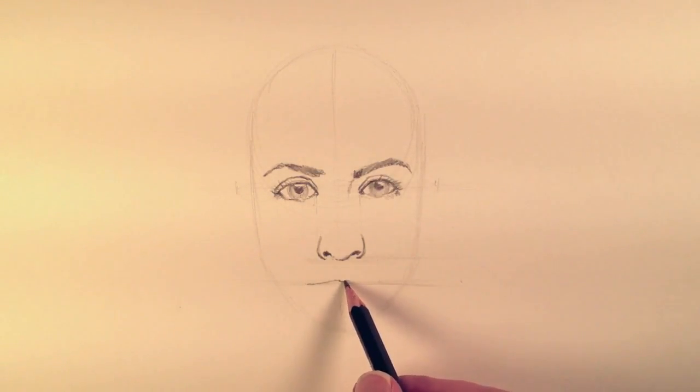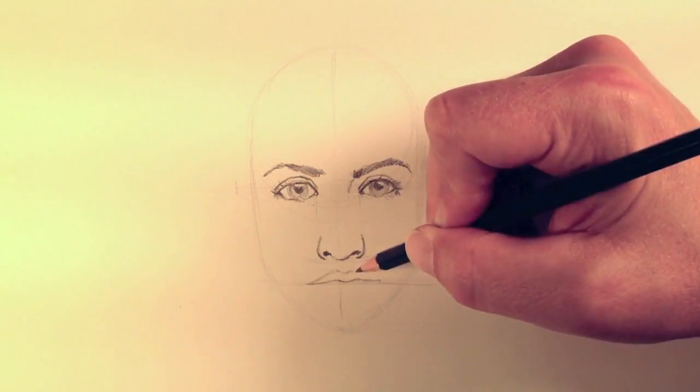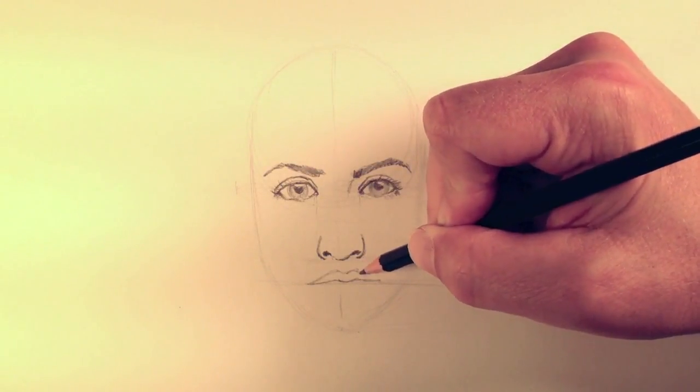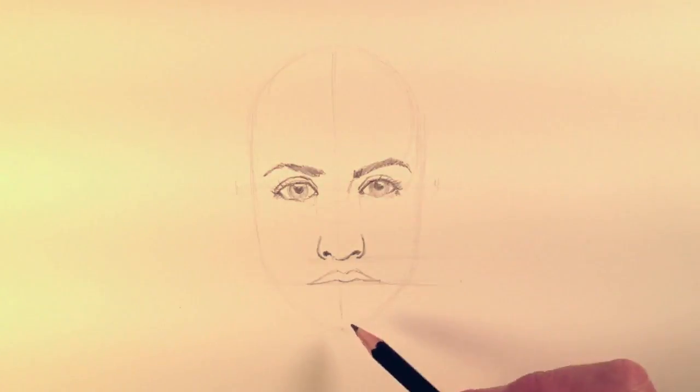Again, I'll quickly draw the mouth here, keeping in mind in our next video we'll look at each one of these features in depth.